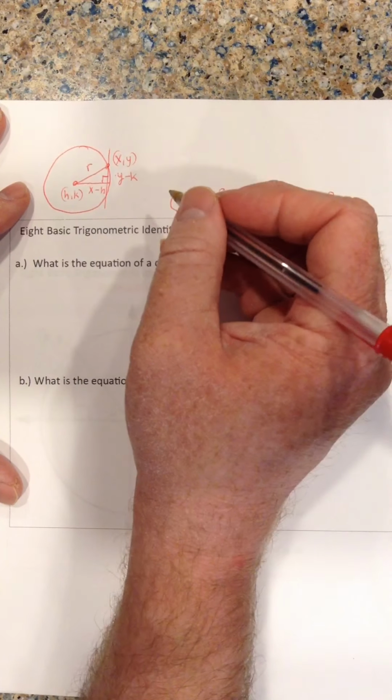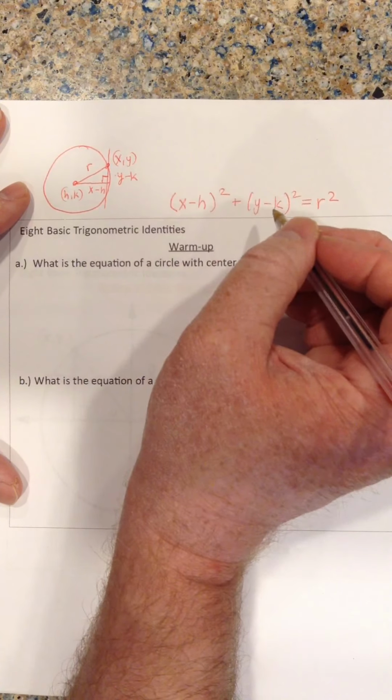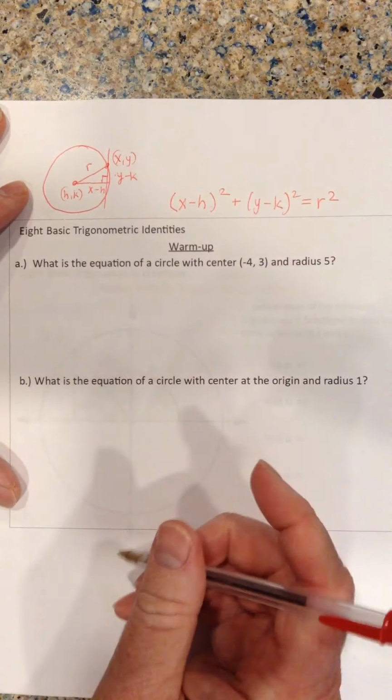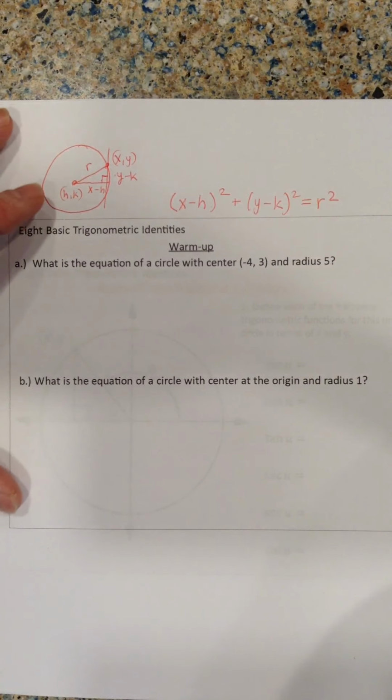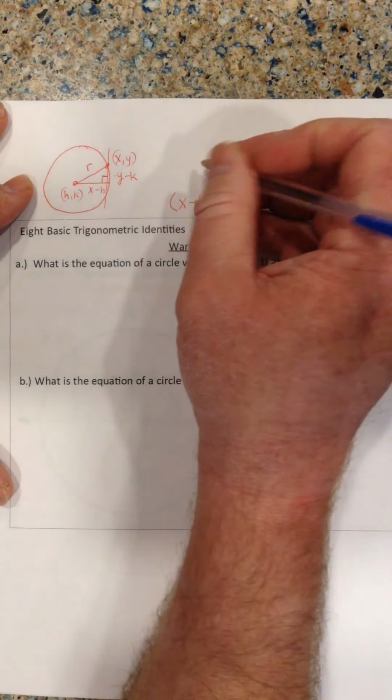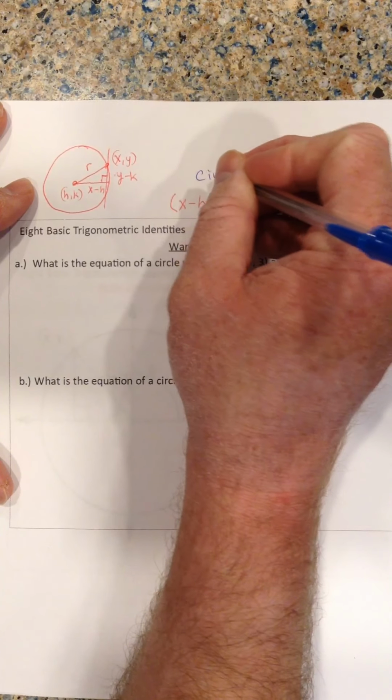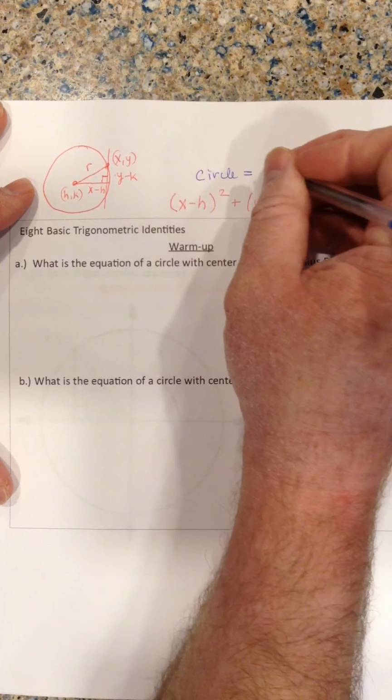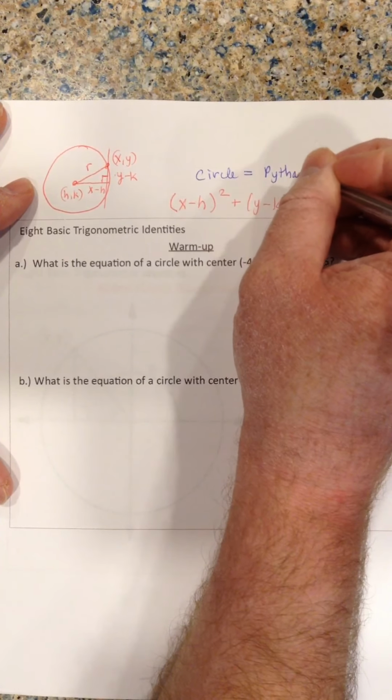And by the Pythagorean Theorem, you get (x minus h) squared plus (y minus k) squared equals r squared, which is something that's really great to know. The circle equation is really just the Pythagorean Theorem.